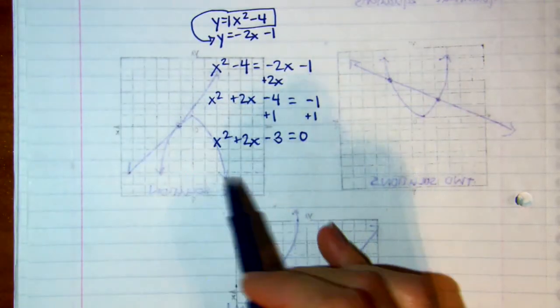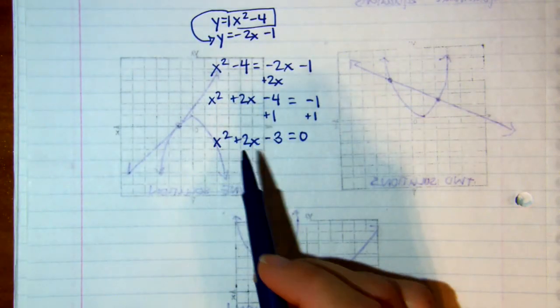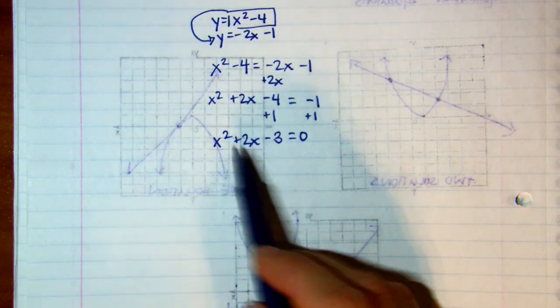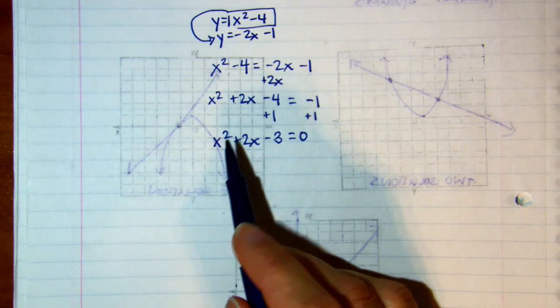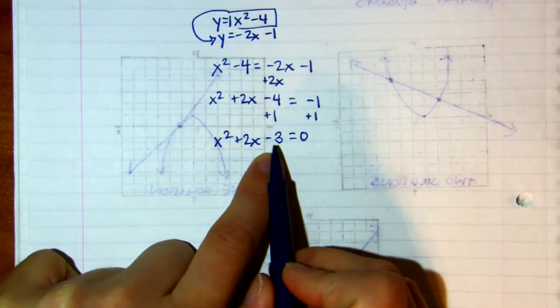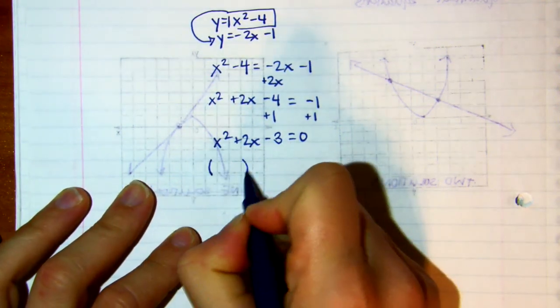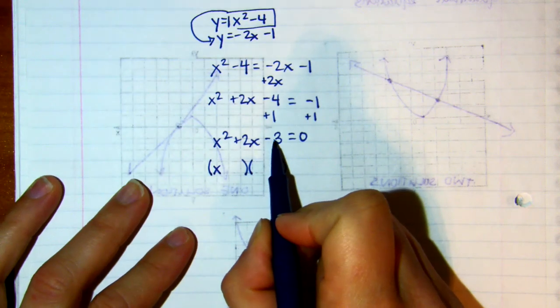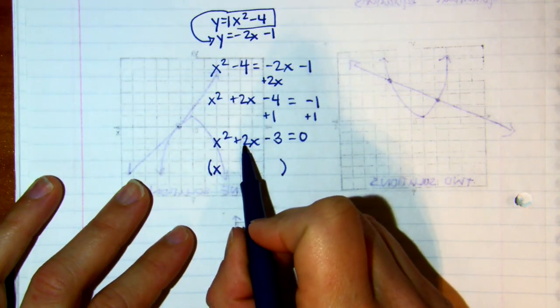So from here, now I just have a single quadratic, and I can use any solving method that I want for this quadratic. I'm actually going to factor because it looks like it's pretty easily factorable. I need two numbers that multiply to give me -3 and add to give me +2.